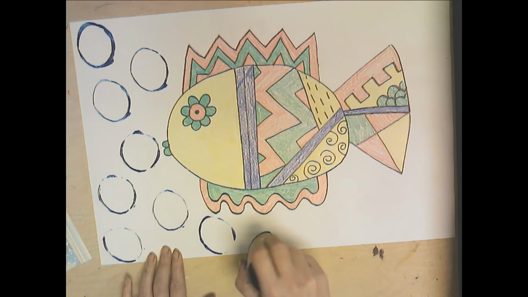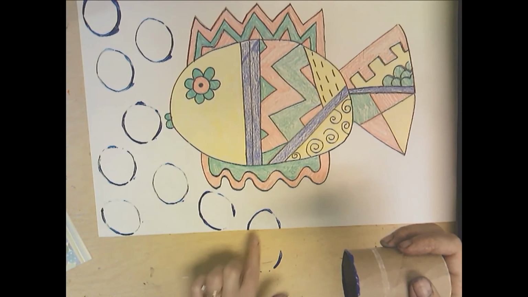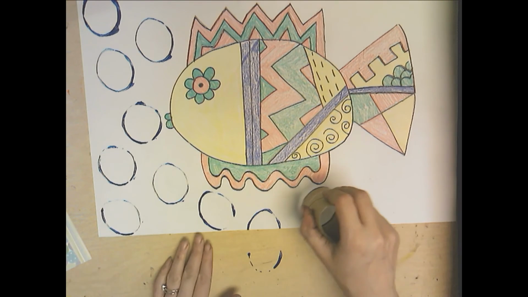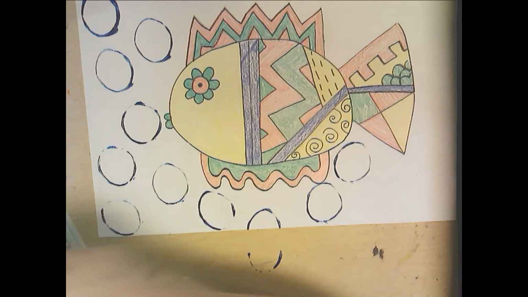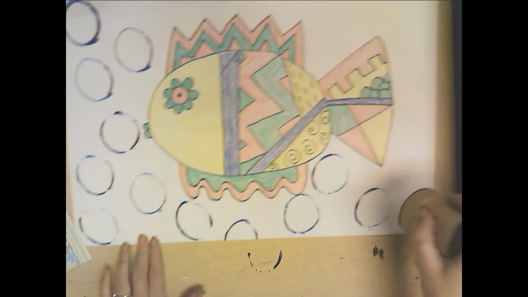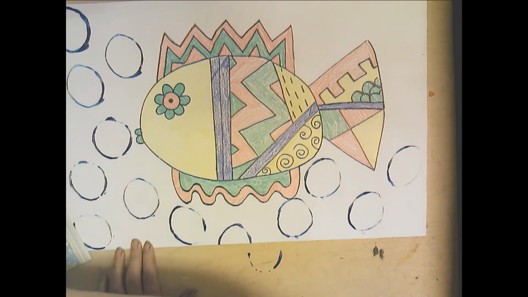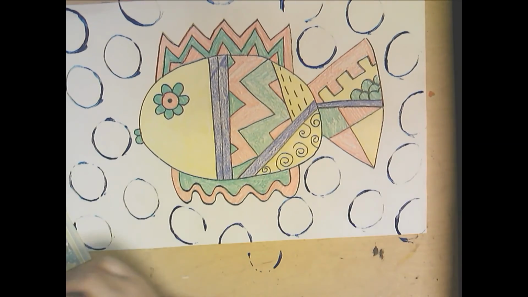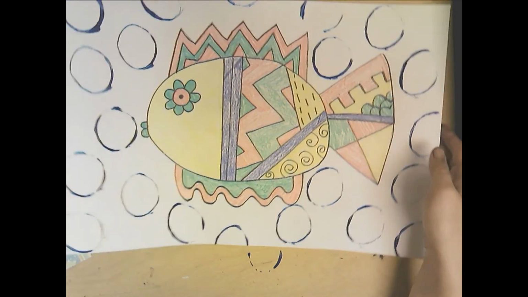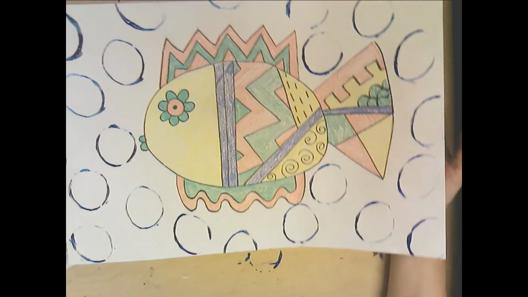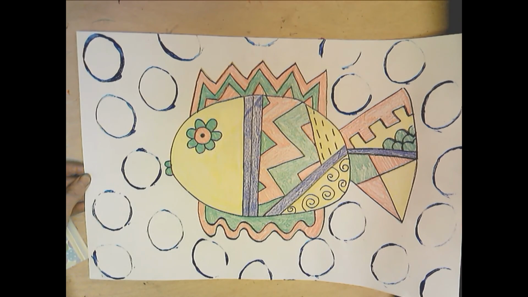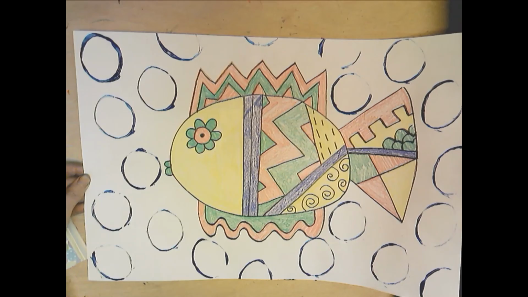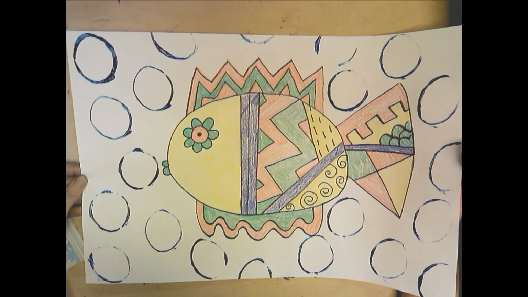And it's okay to go off your paper, so you just have one like that. You'll have a placemat underneath, so it's no big deal if you go off a little bit. What you don't want to do is get it inside your fish. Alright, and then you want to just put your toilet paper roll back into the little container I give you, and you've created here an underwater artwork using lines and pattern and color and printmaking, so many things in this one beautiful piece of art.